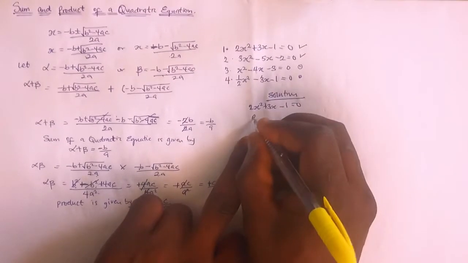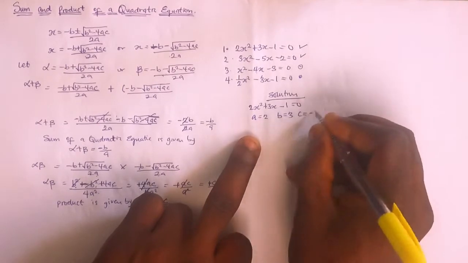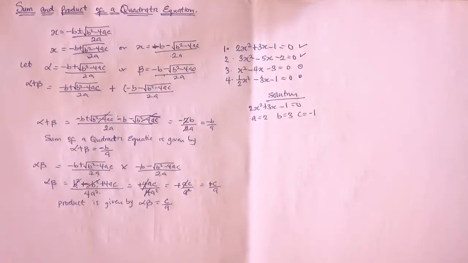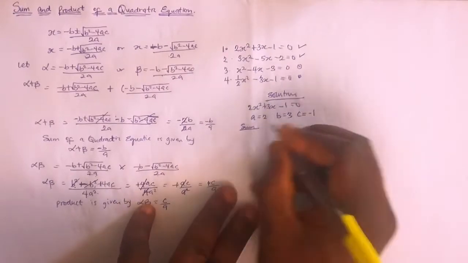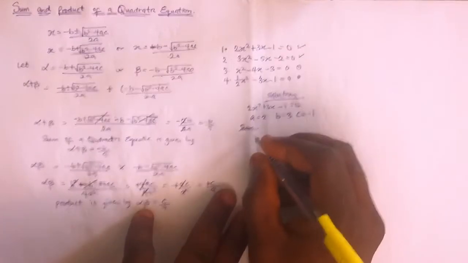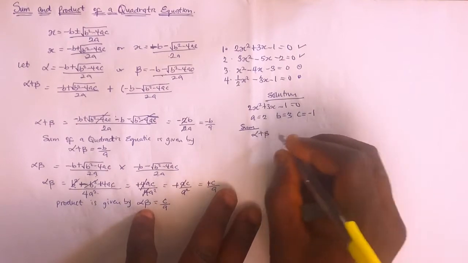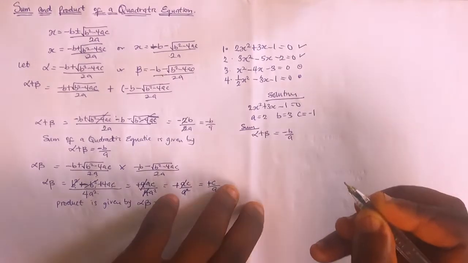So you can actually see that let's say your a equals 2, your b equals 3, and your c equals minus 1. And we are asked to find the sum and also the product of roots of this quadratic equation. Now you can just go ahead and say that, look, finding the sum of this quadratic equation, you know that the sum is simply the same thing as alpha plus beta. And my alpha plus beta is minus b over a. Are you following me, guys?